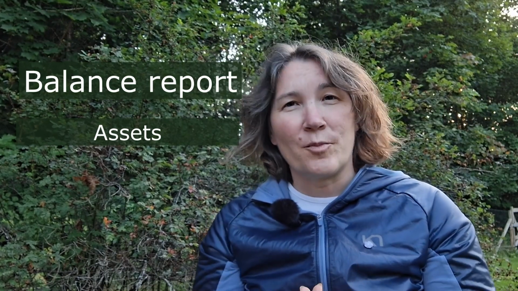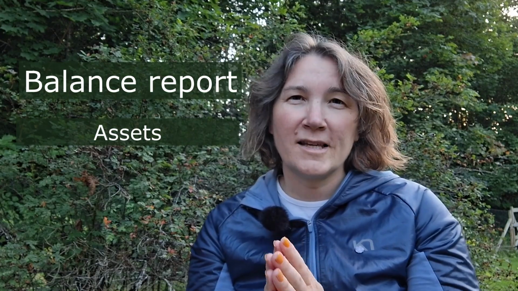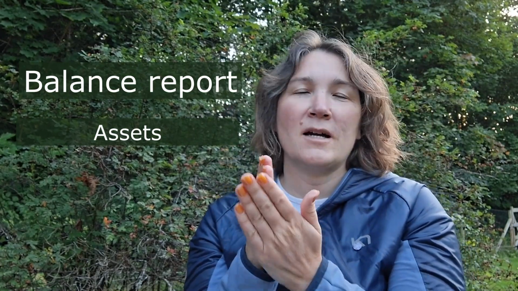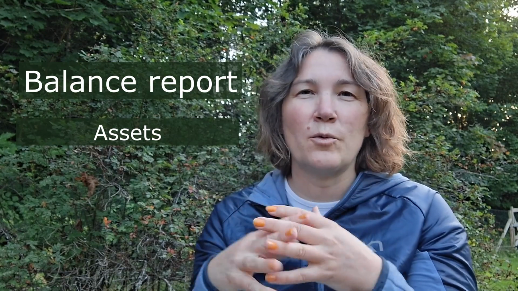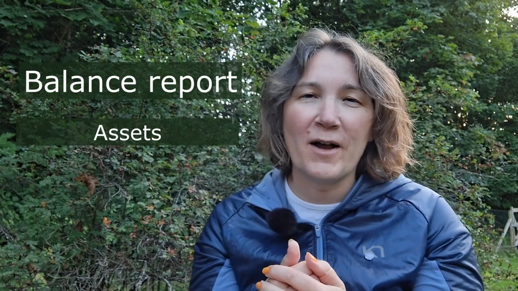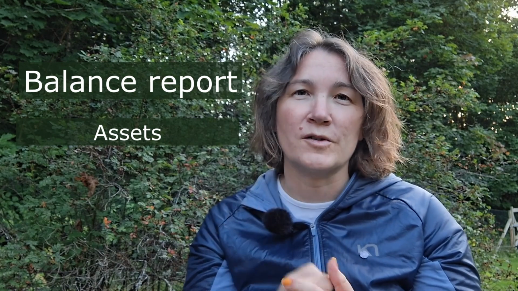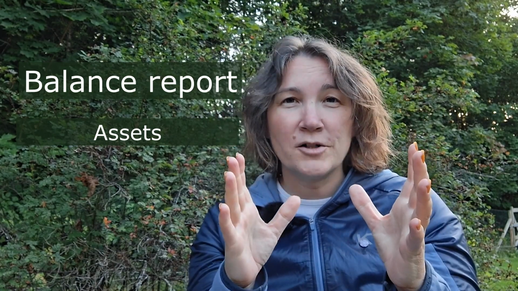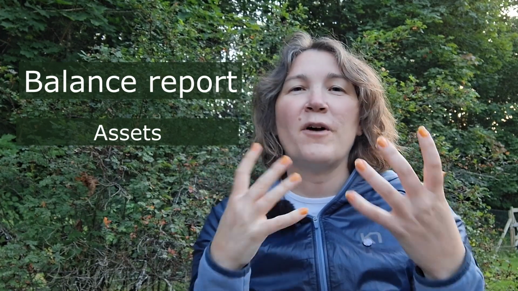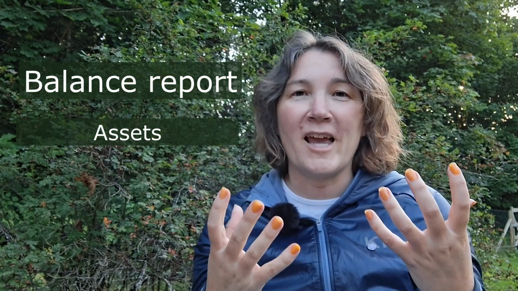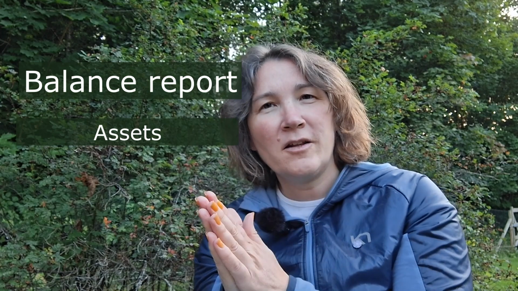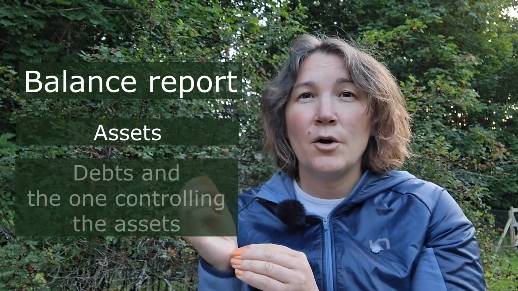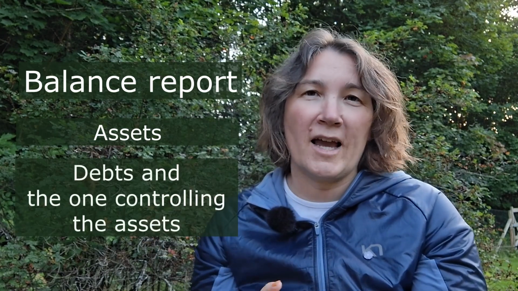So in the balance report we will see, right this moment, how my company looks, where the assets are, what the value of the company is, and who controls this value. The asset part shows the value of the assets. In the other part of the balance report, we will see the debts and who controls the assets.